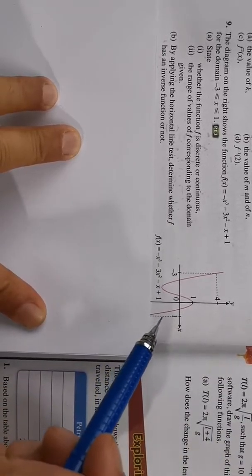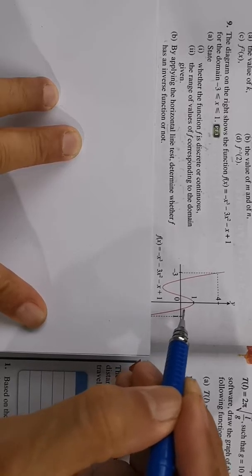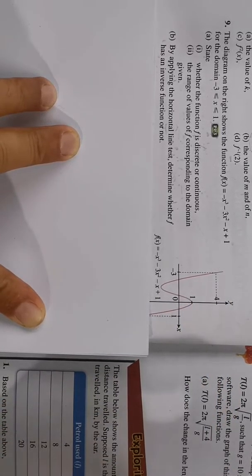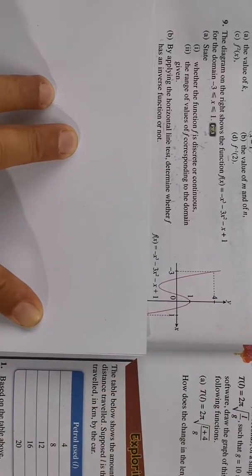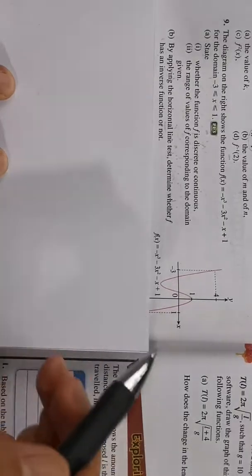This is called continuous. Why? Because we can draw the line. We draw the line connecting all the coordinates. So that is called continuous. So you might wonder what a discrete graph is.